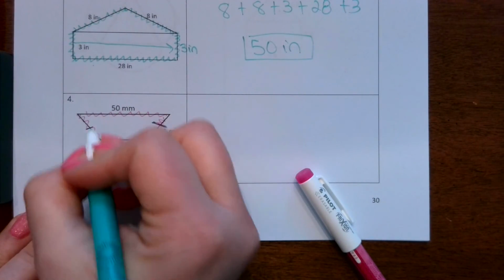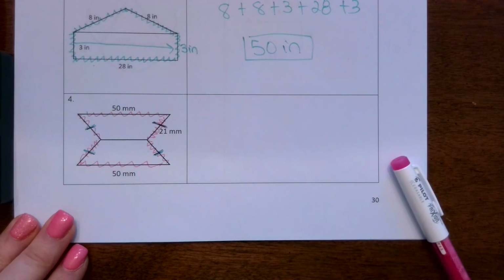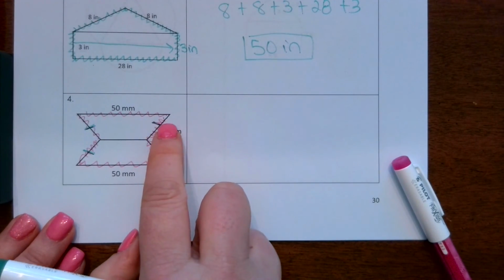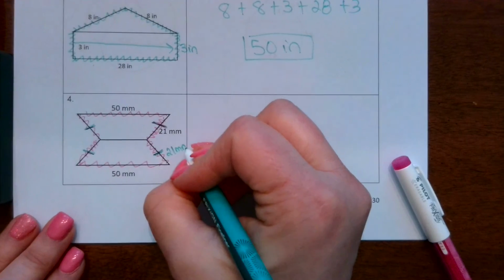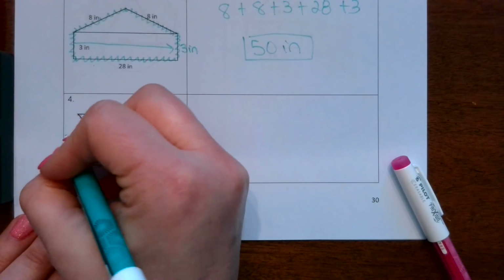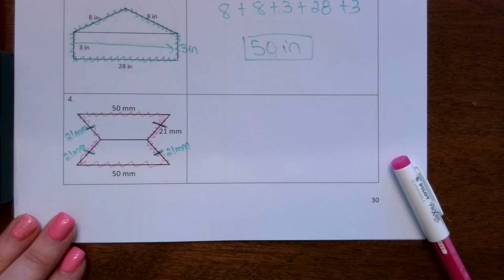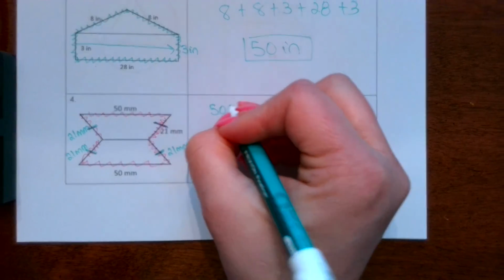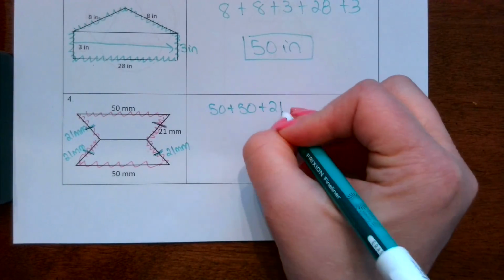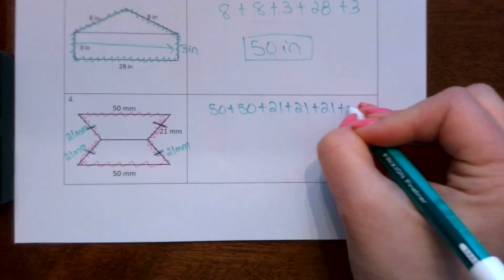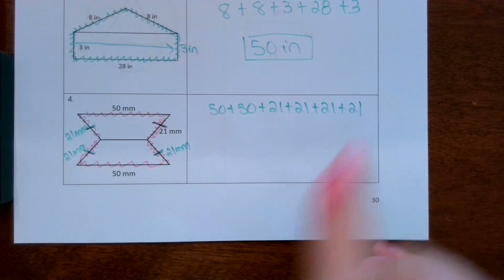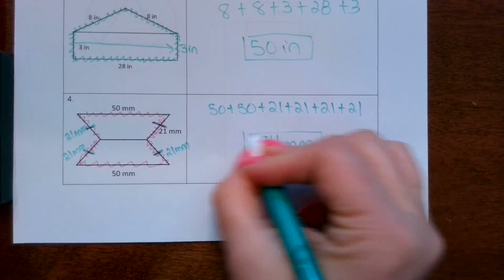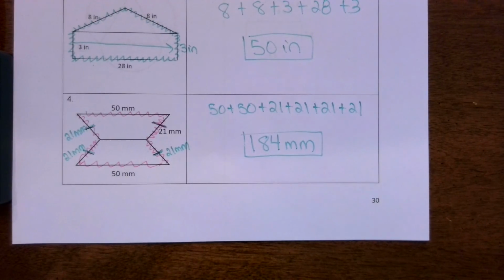And you may or may not remember, but if I have a line labeled in this way, that is telling me that these sides are all congruent. So if this one is 21 millimeters, this one is 21 millimeters, and this is 21 millimeters, and this is 21 millimeters. And so now I have all 6 measurements, right? I've got 2 50s, and I've got 4 21s. 1, 2, 3, 4, 5, 6. When I put that in the calculator, I will get 184 millimeters for the perimeter of that complex figure.